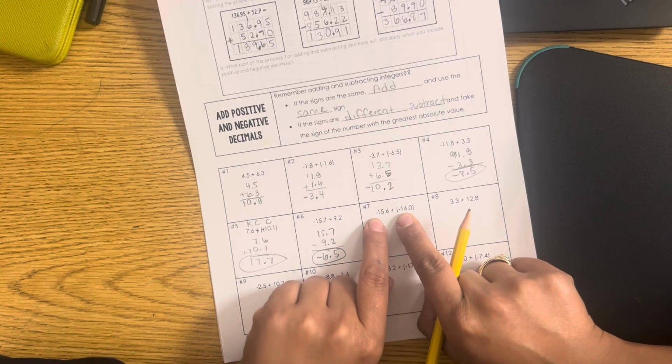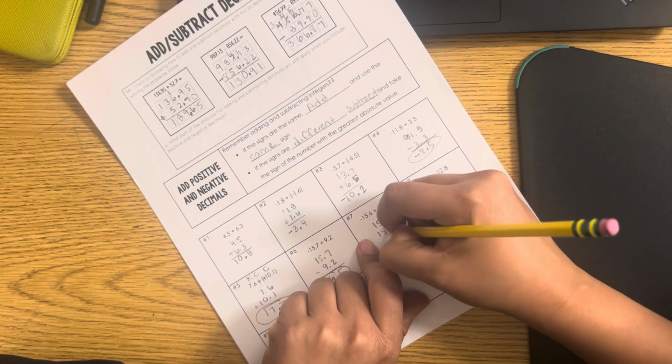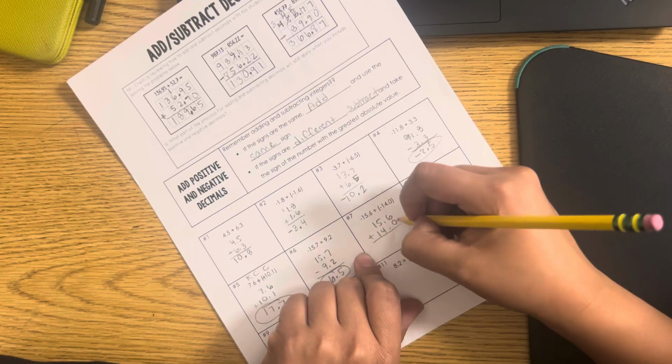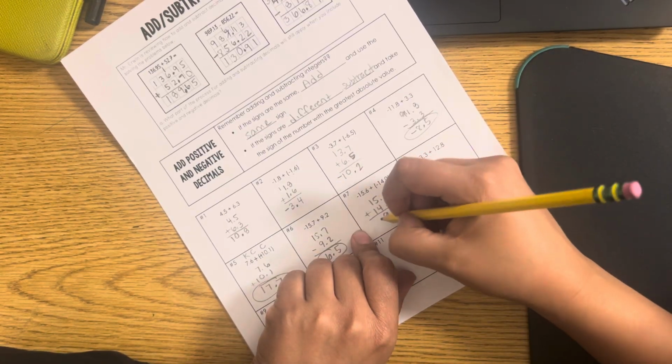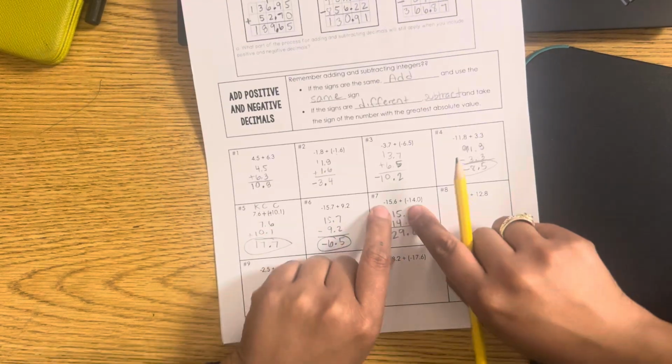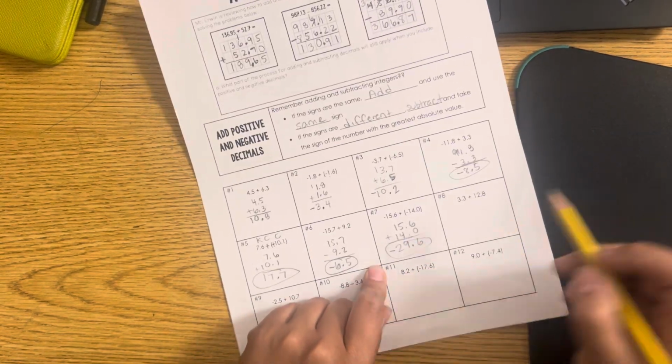Since it's already addition, look at your signs. Are they the same or different? Since they're both negative, that makes them the same. And since they're the same, that means all we do is add. So I'm going to line up my decimals and add. 6 plus 0 is 6. Bring down your decimal place. 5 plus 4 is 9. And 1 plus 1 is 2. Since my numbers were negative to begin with, my answers are also negative when I'm adding.